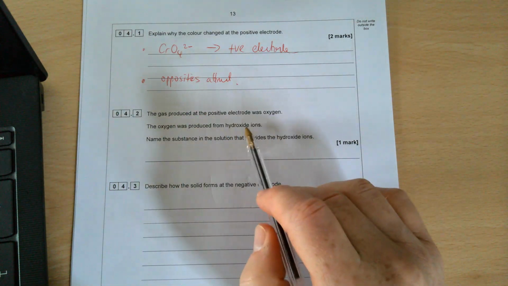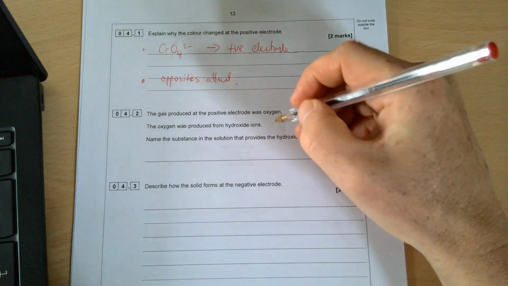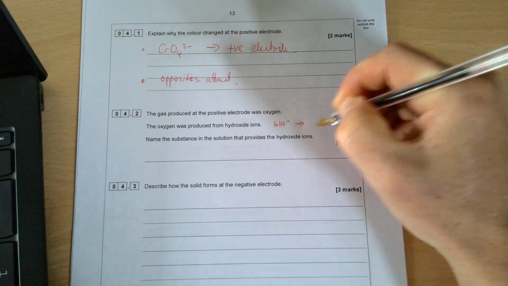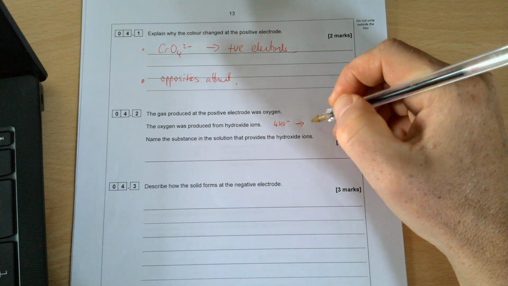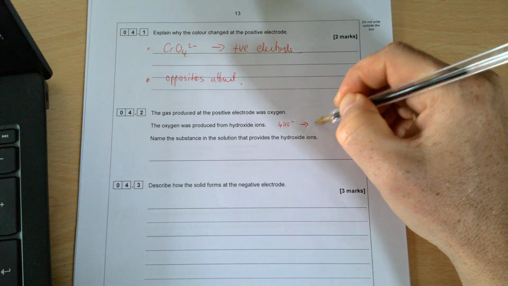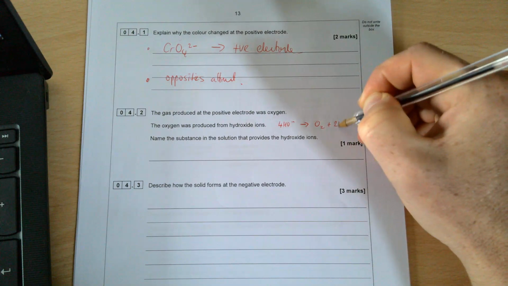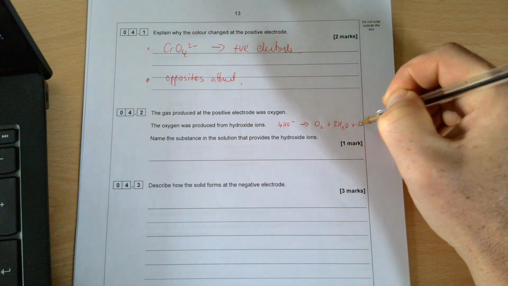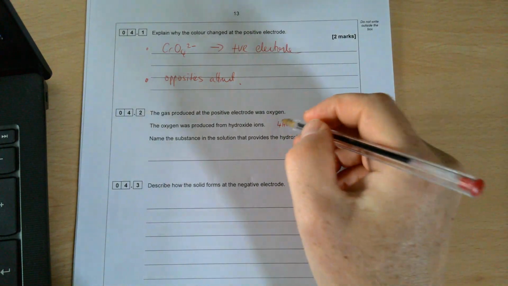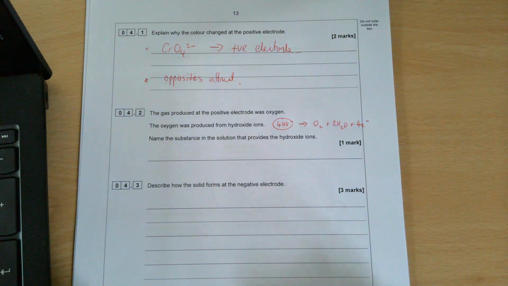And you're told the gas produced was oxygen, so you don't have to even work that out. Oxygen is formed from hydroxide ions, and you would have covered this before, but hydroxide ions get oxidized in electrolysis. If there's no halide present, what you get is oxygen forming water, and that process releases 4 electrons. That's oxidation. Okay, so the question though is, where does the hydroxide come from?